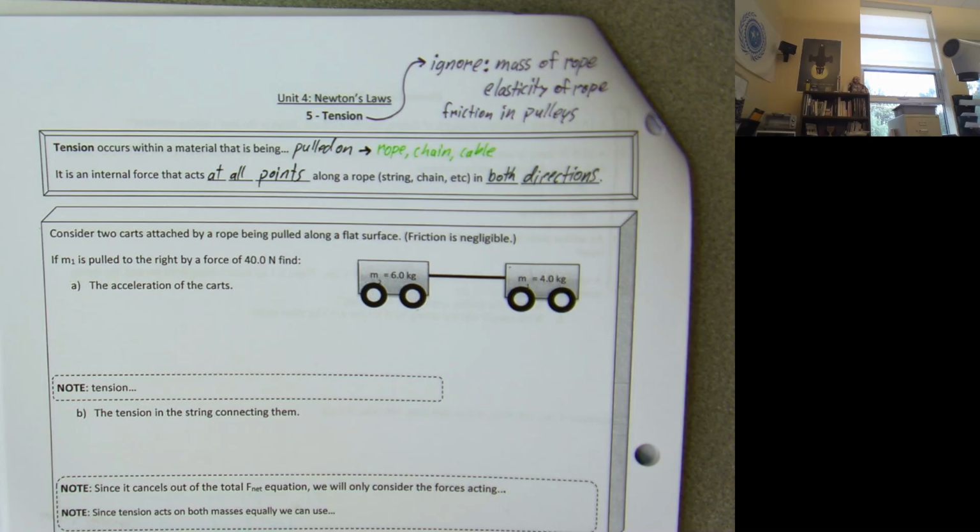So what's causing the thing to come to a stop? Why does it wind up? Because there's friction. Thank you, Kai. But we're going to ignore it. We have to ignore it. Otherwise, the problem's not doable.